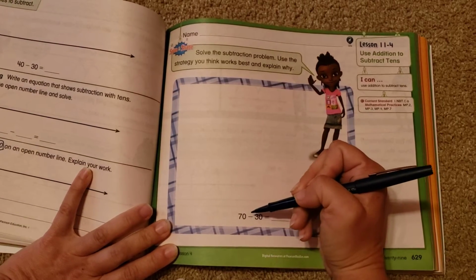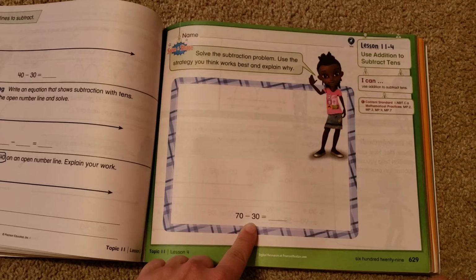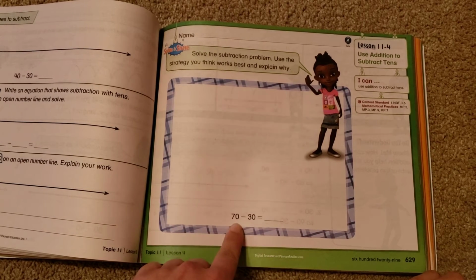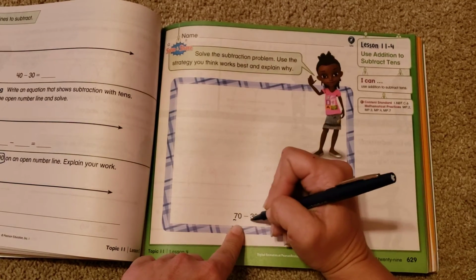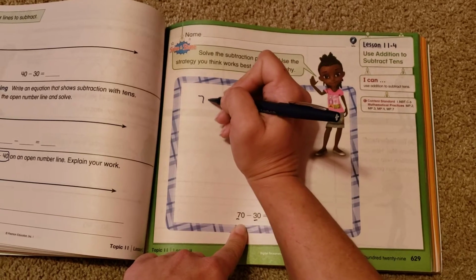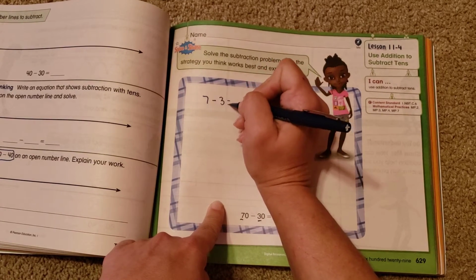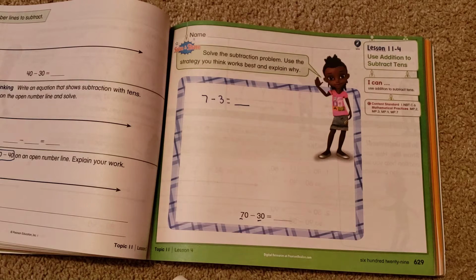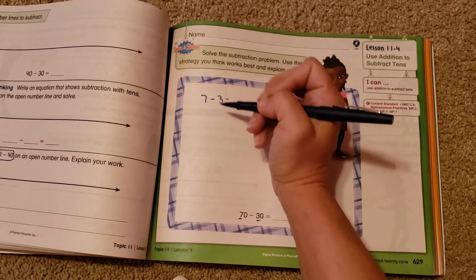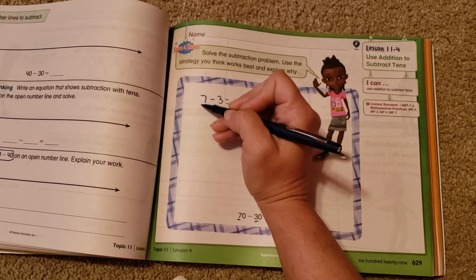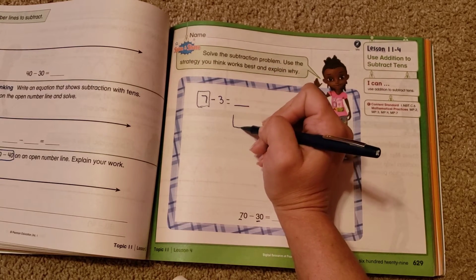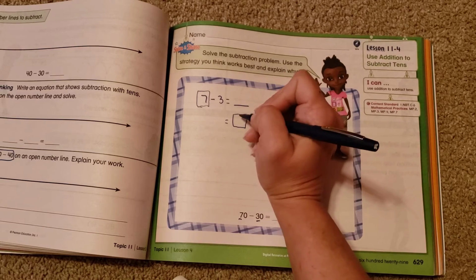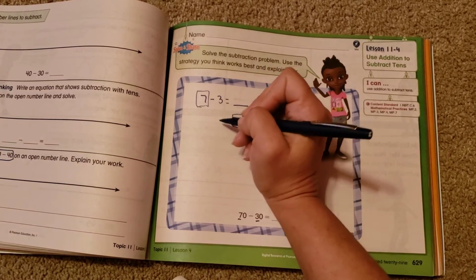So here our math problem is 70 minus 30. To think about this, let's go back to something easy. If it was 7 tens and 3 tens, so if we did 7 minus 3 equals blank, we could think about that as an addition problem as well, because we know about fact families. In a subtraction problem, the biggest number always comes first. In an addition problem, where does the biggest number go? It comes last. And then we just plug them in.